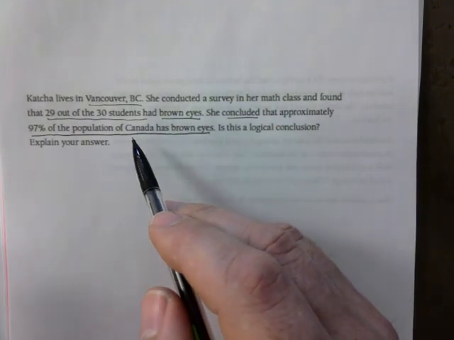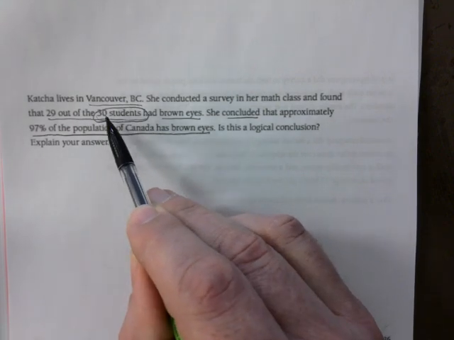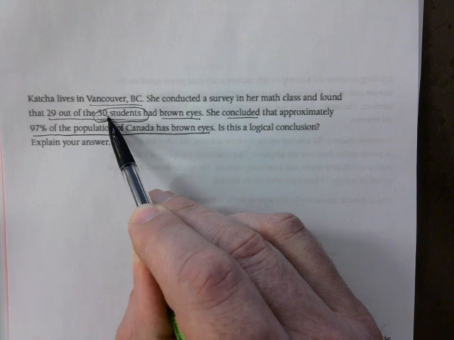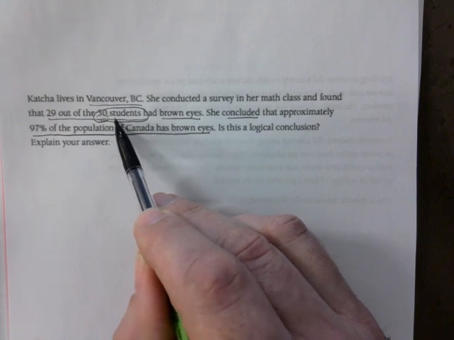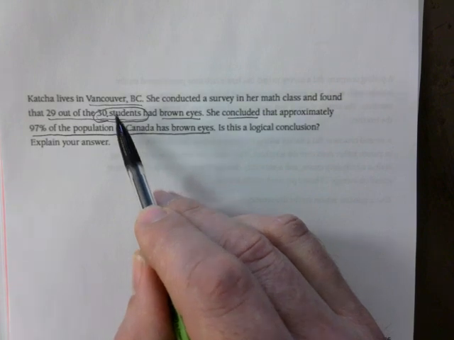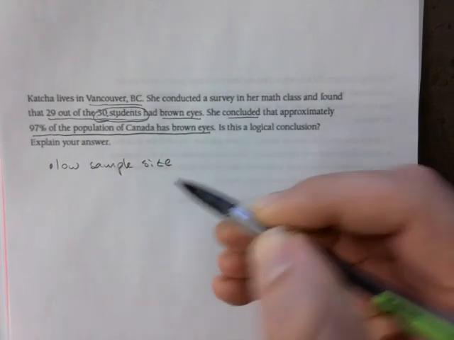There's two things that are wrong here. First of all, the sample is very small, right? If you compare it to 35 million or so Canadians, and you just take 30, the sample size is too small. You just need to make a note of that, right? Low sample. I go into greater detail to explain that in the key.